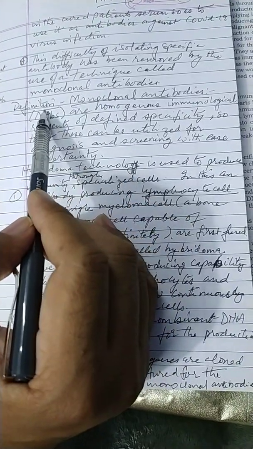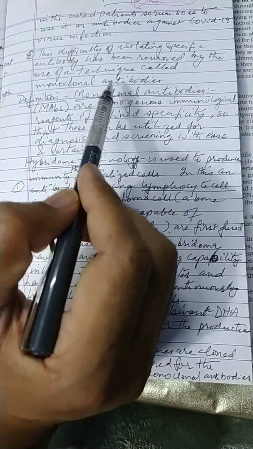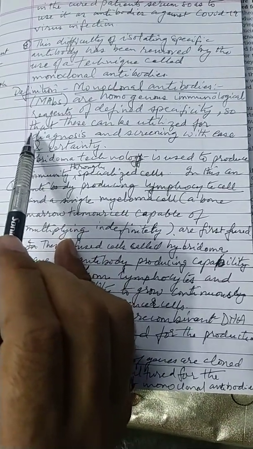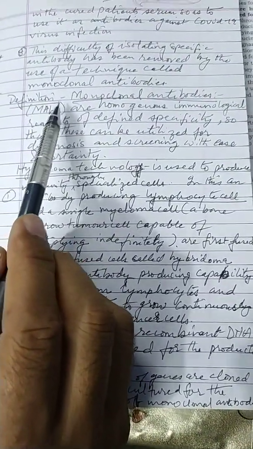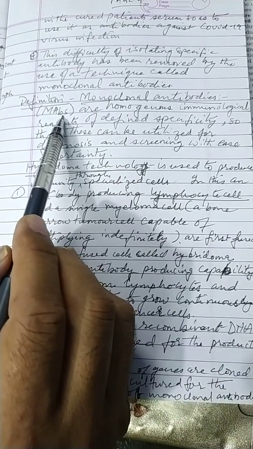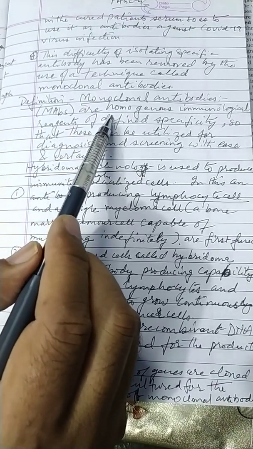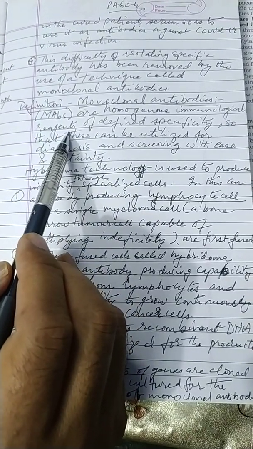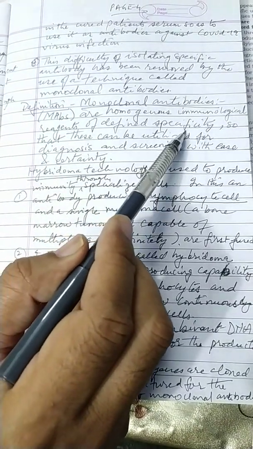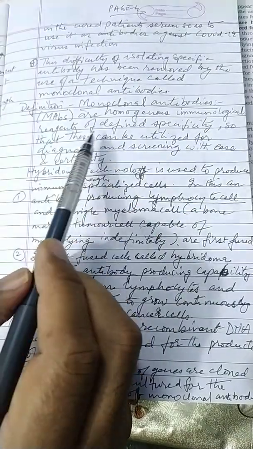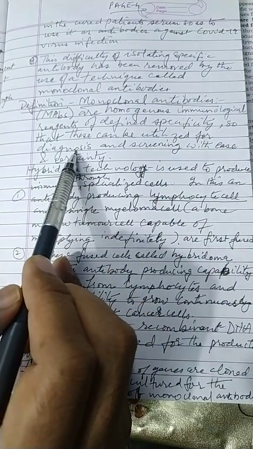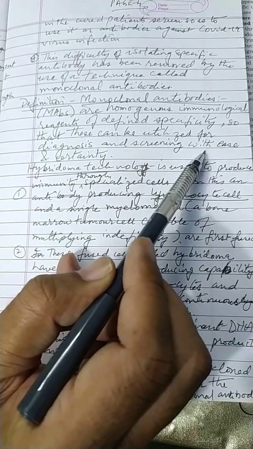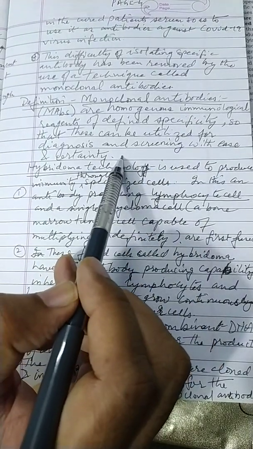What is the definition of monoclonal antibodies? Children, it is very important that you learn this definition for your board examination. The monoclonal antibodies or MABs are homogeneous immunological reagents of defined specificity, so that these can be utilized for diagnosis and screening with ease and certainty.